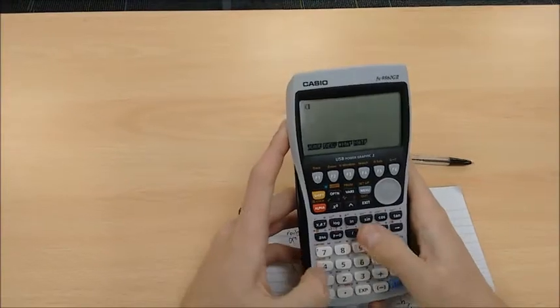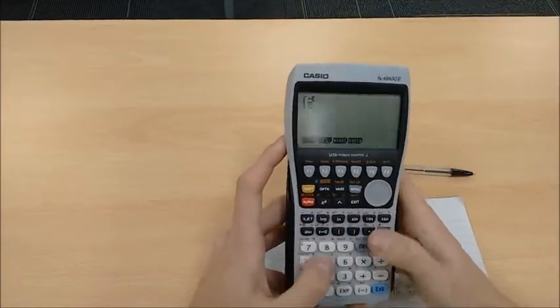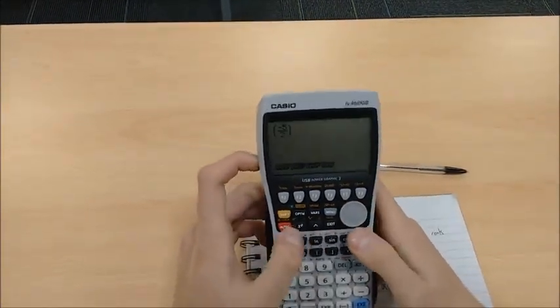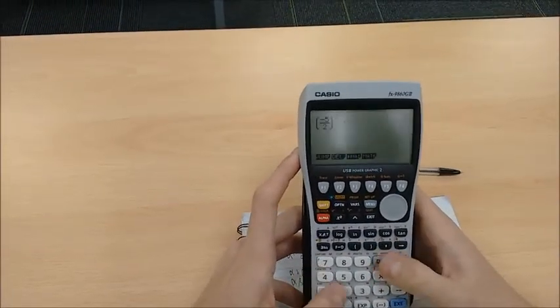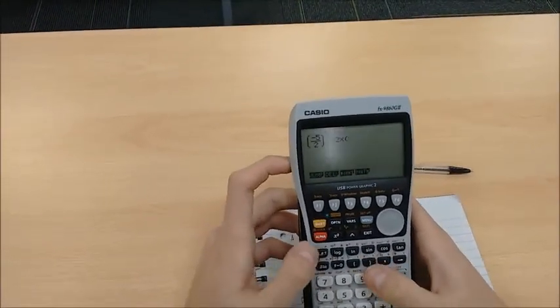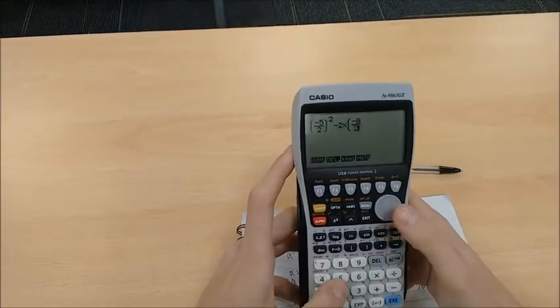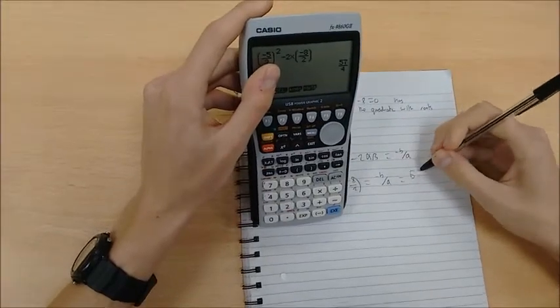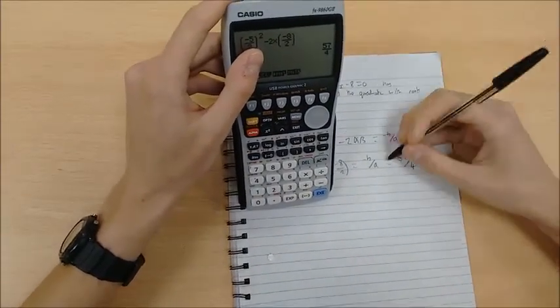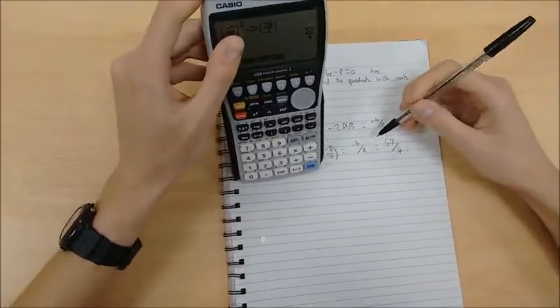So that's minus 5 over 2 squared minus 2 times minus 8 over 2, which is 57 over 4. And it'll be minus, because it's minus b over a.